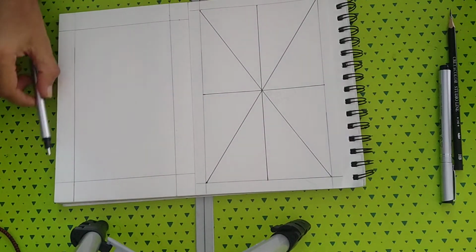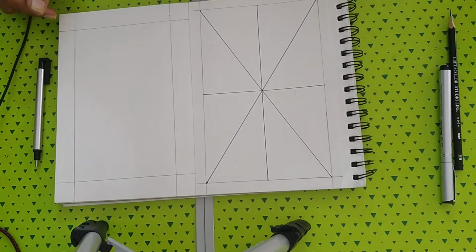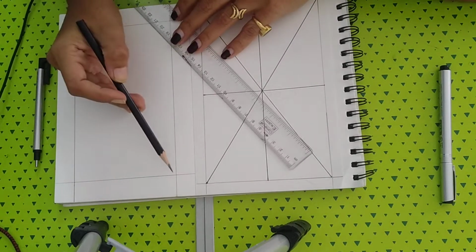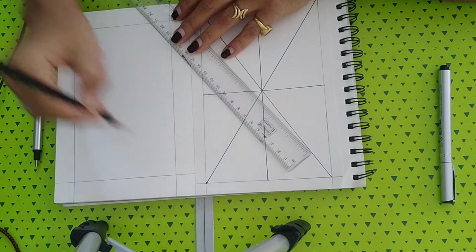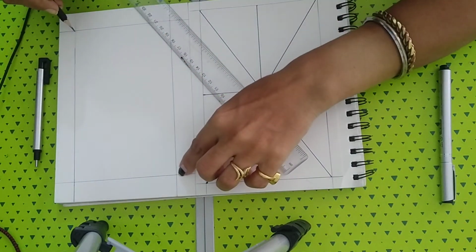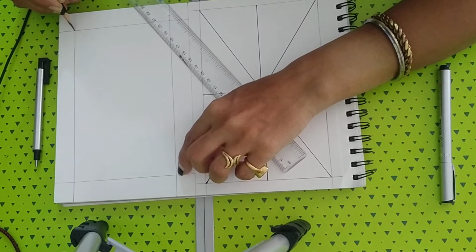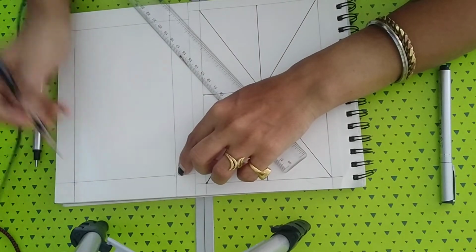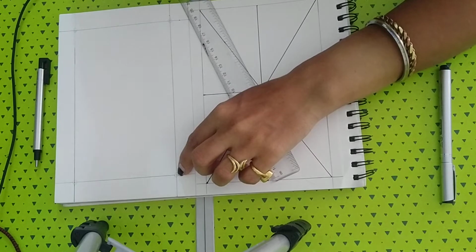Now, after you have drawn a border of 1 centimeter, take your ruler, okay, and from this point to this point, two opposite points. One point on the top left, and then the right bottom point. Okay, these are called intersections. What is it called? Intersections, correct. Yes.